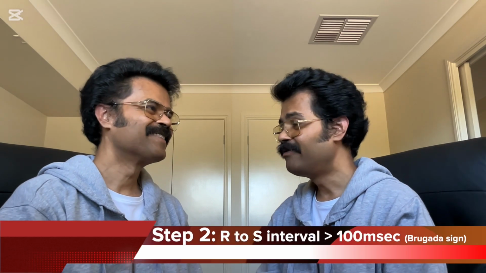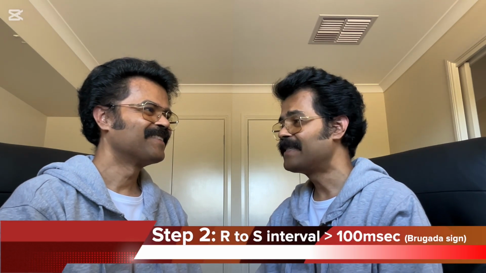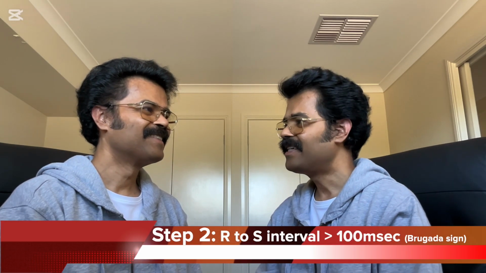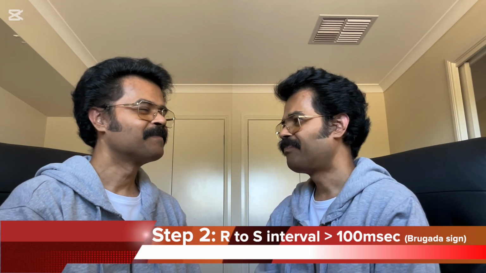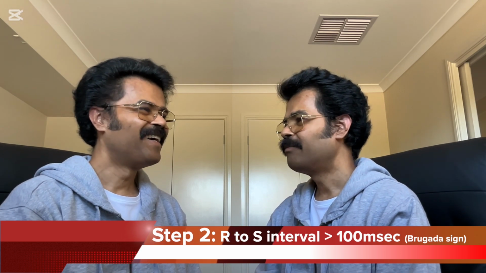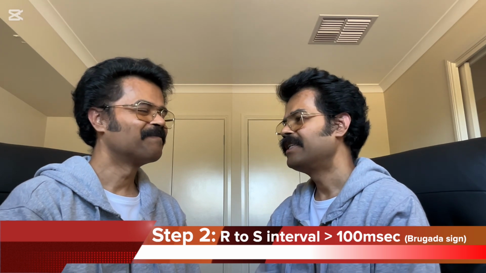So what you look at is the lead V1 to V6, the precordial leads, and measure the distance between the beginning of the R wave to the nadir of the S wave. This is called the Brugada sign if the RS interval is more than 100 millisecond, or 2.5 small squares in a normal type of ECG.